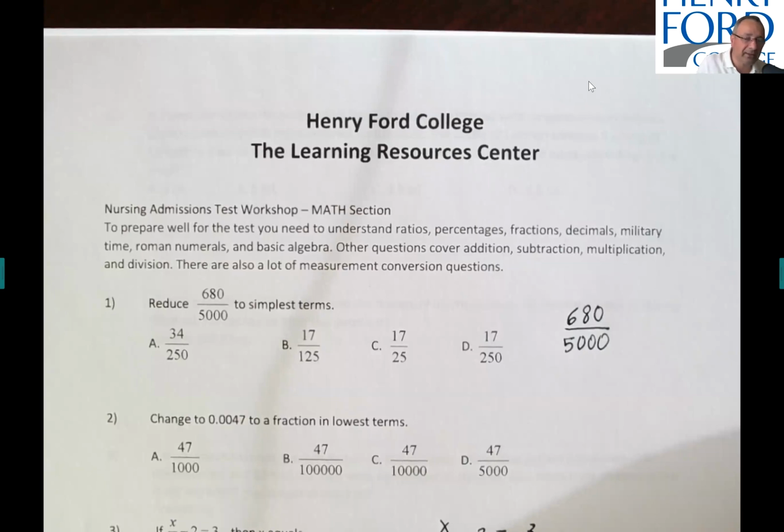You can still pass the math portion of the test without knowing much algebra. Also, I will cover the order of operations, including addition, subtraction, multiplication, and division. And there will be quite a bit of measurement conversion questions.